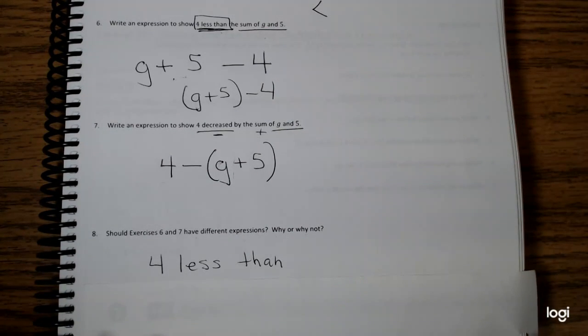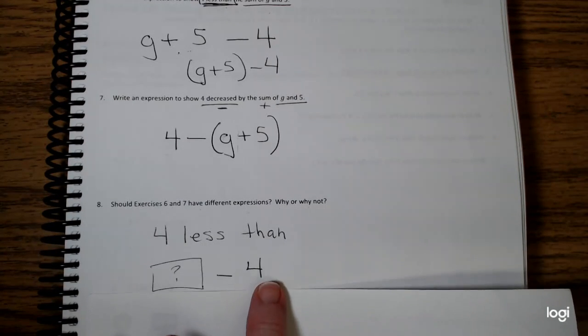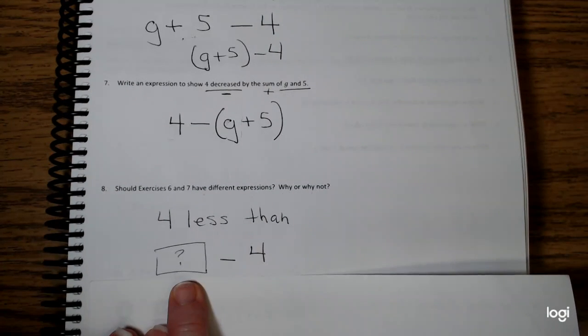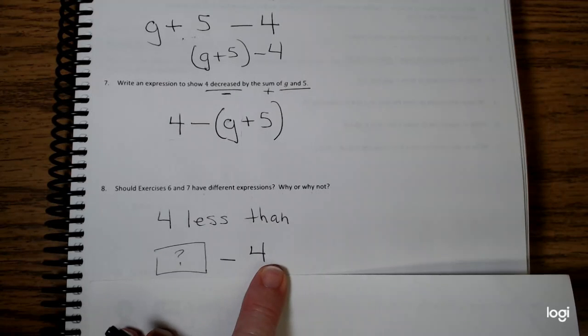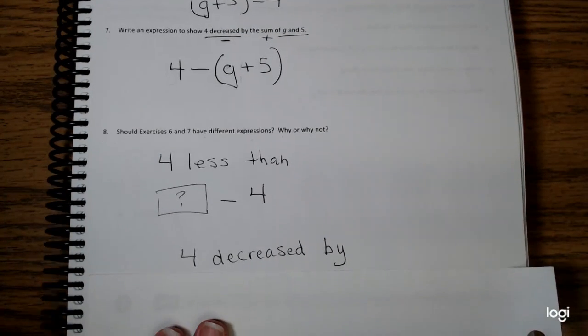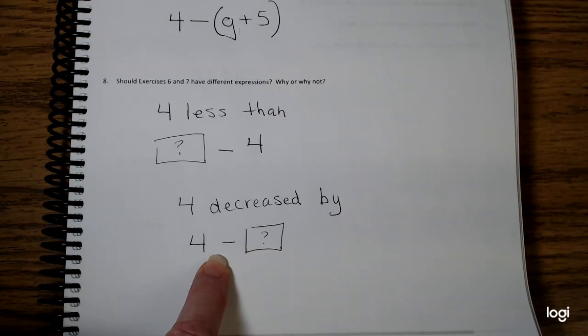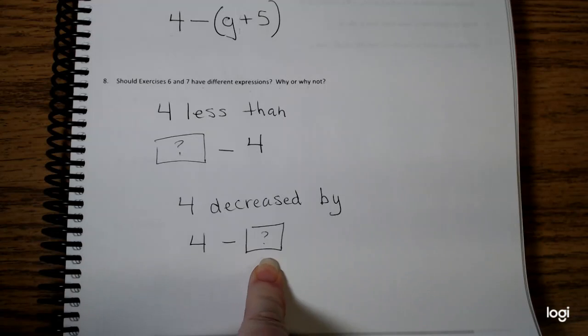So let's write here 4 less than. 4 less than would be written something like this. 4 less than whatever this is. We don't know what it is, but this is 4 less than. So it has to be minus 4. Whereas this one had 4 decreased by, and 4 decreased by would be written like this. 4 decreased by whatever the number is that we are going to be given.